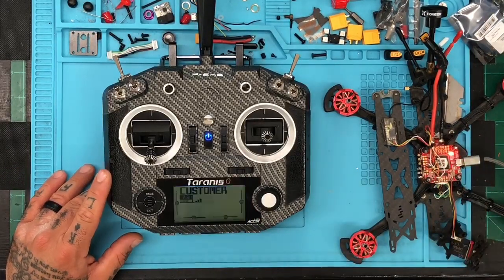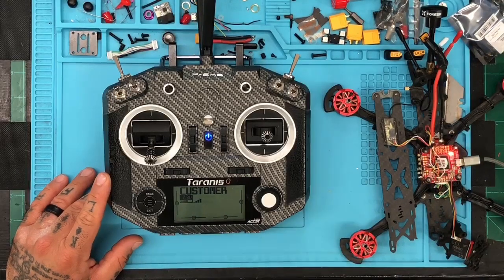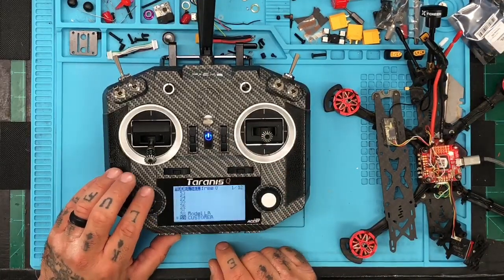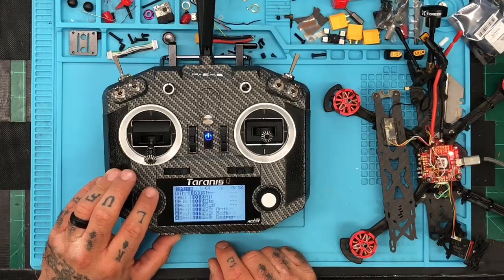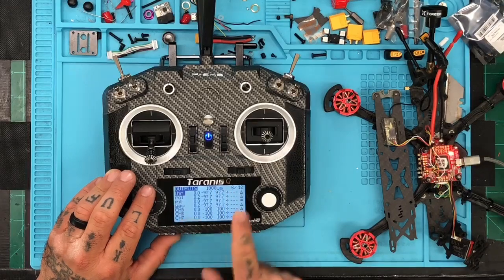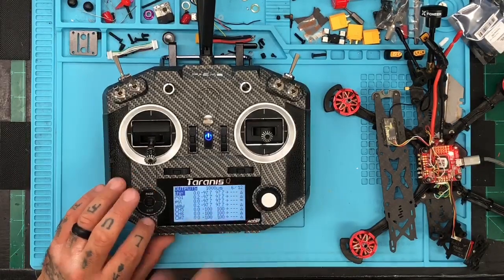Step 2, go to calibration, do your calibration properly. Step 3, start setting it up in your pages here. Again, you just press page, and I believe you go to page 6, which is going to be your outputs, and you set all this for you. And that's it. Once you do this, you're perfect.